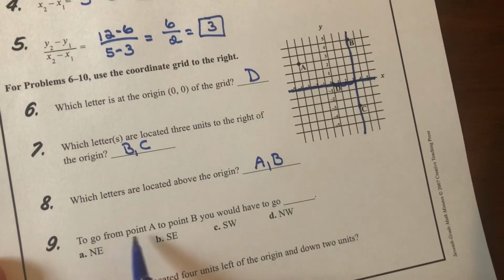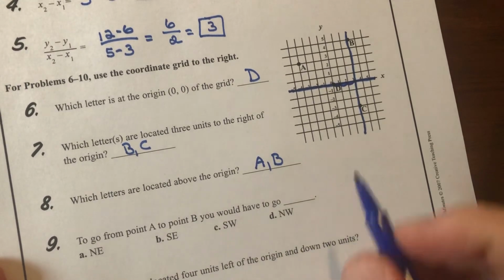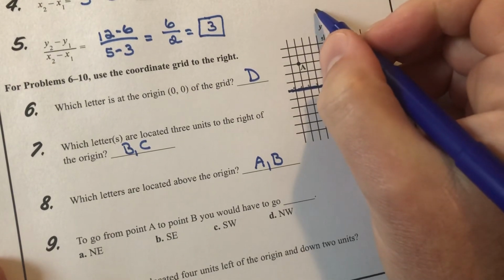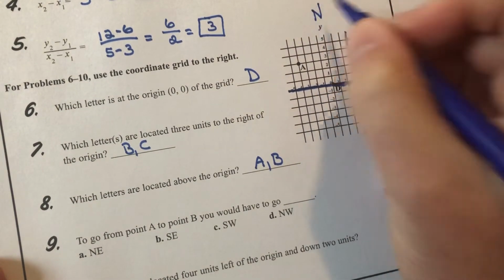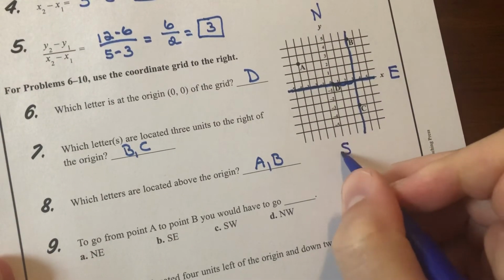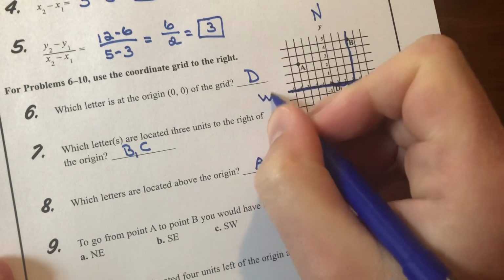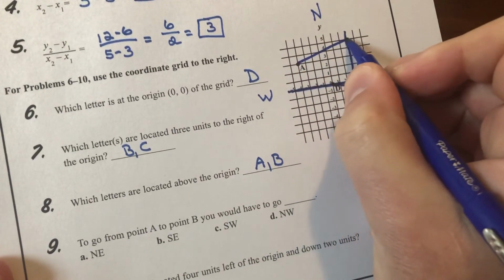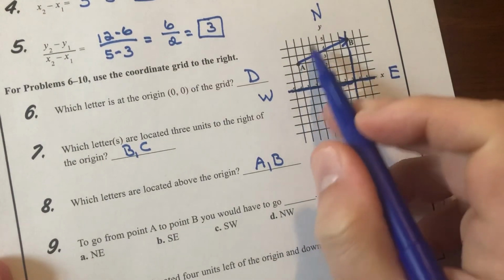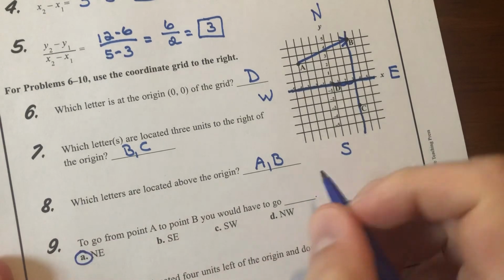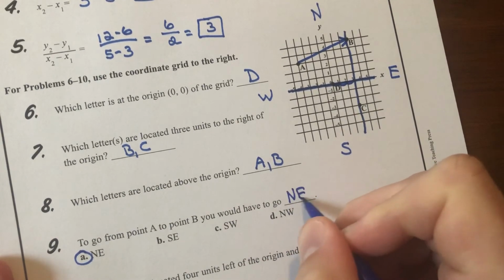Number 9 says to go from point A to point B, you would have to go which direction? Well, if I label these directions, this would be north, this would be east, this would be south, and this would be west. So if I was going from point A to B, which is this direction here, I'm going north and I'm going east. So that would be northeast.